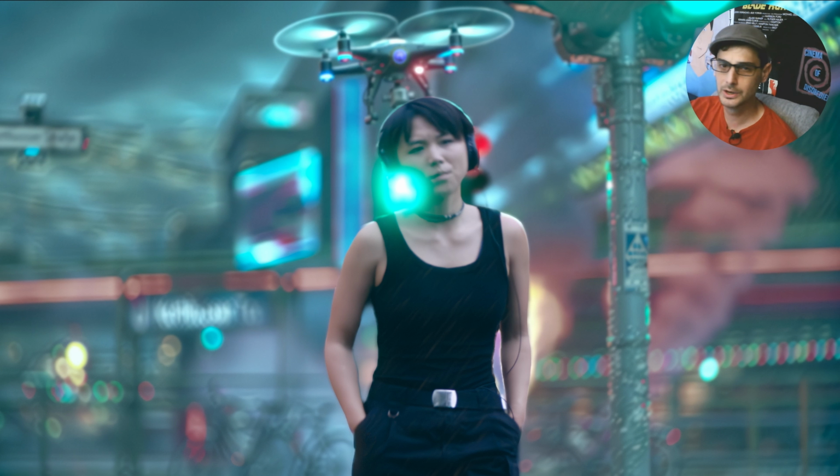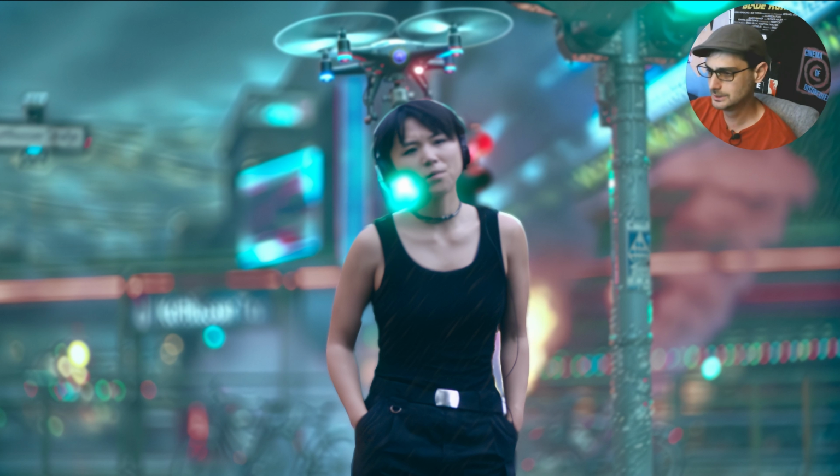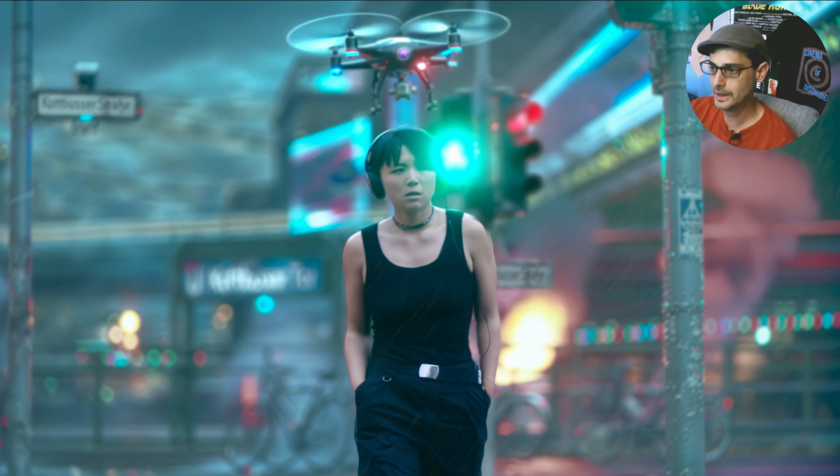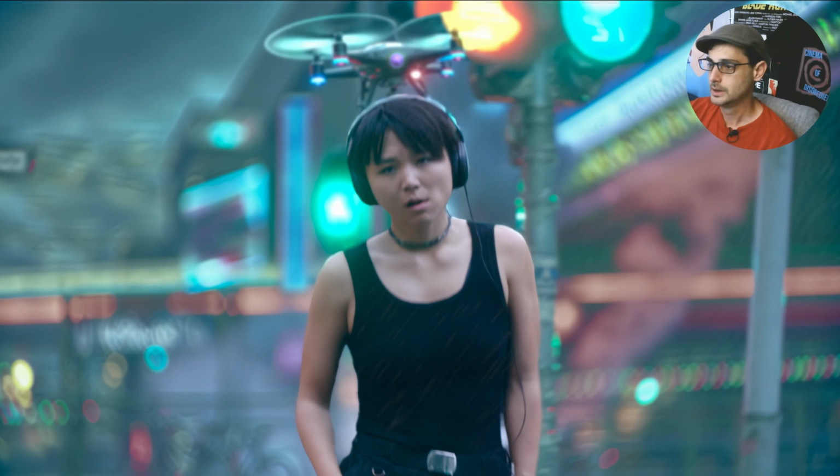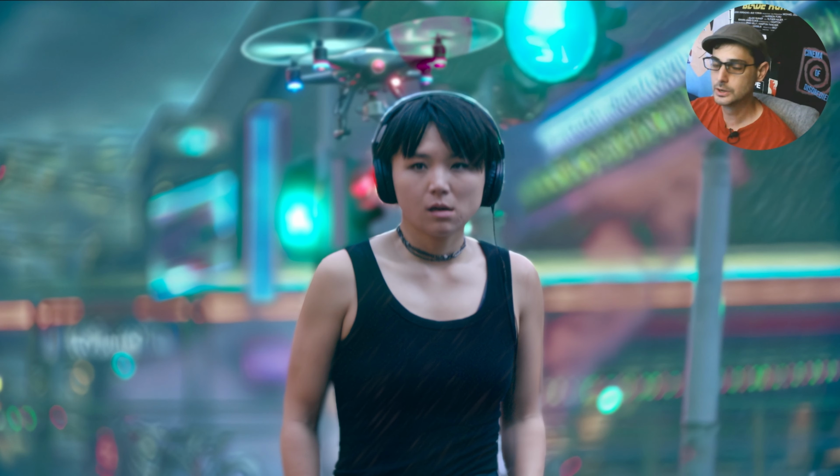Okay, maybe I don't care so much about the clothes and the skin, I can get away with that, but my eyes are now focusing on her eyes, and especially at the end when she's close up and getting into focus, her hair is dry. So it's completely destroying my immersion in the scene.